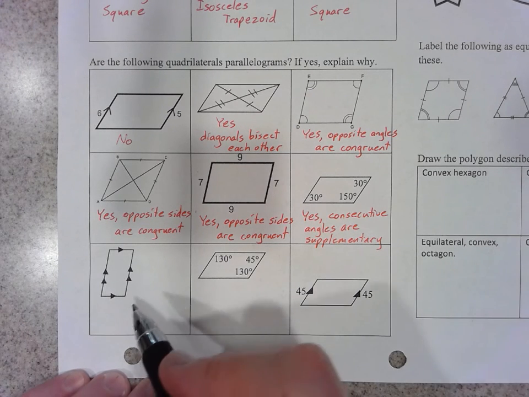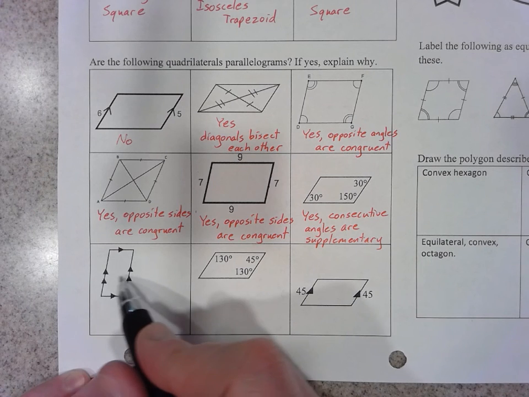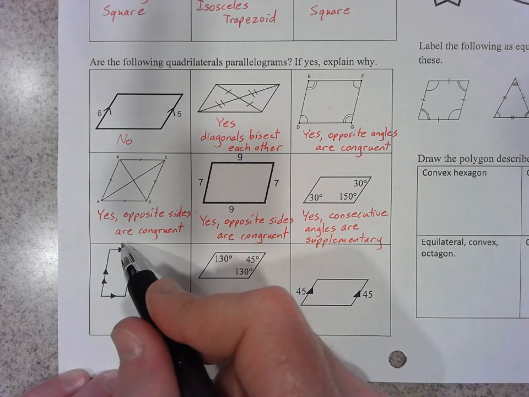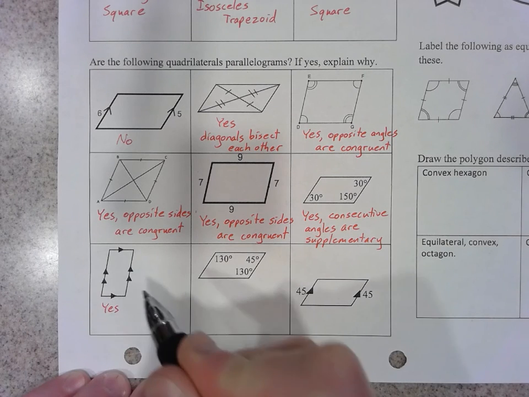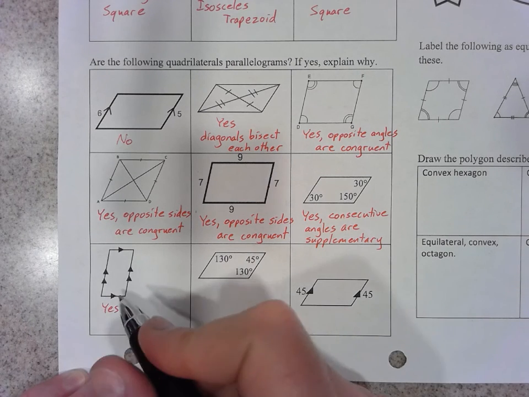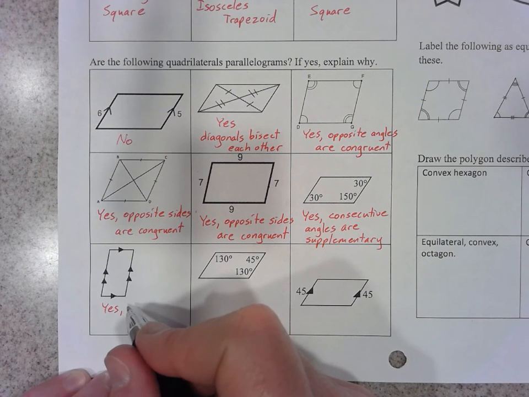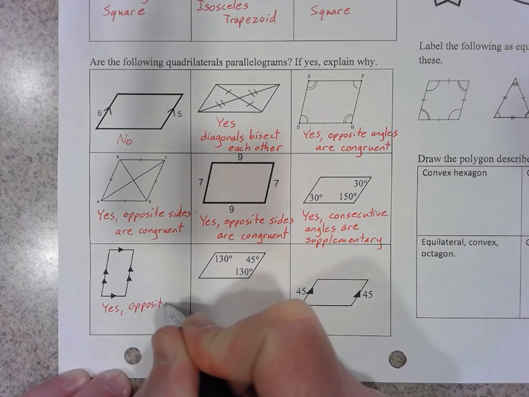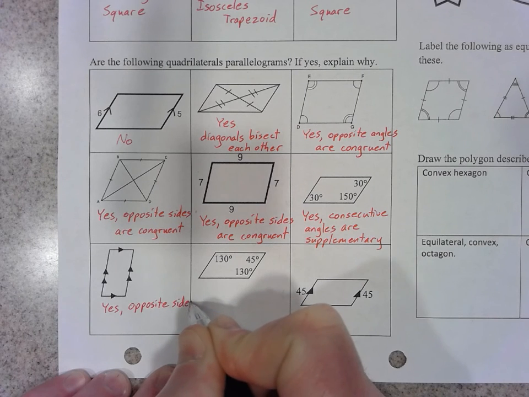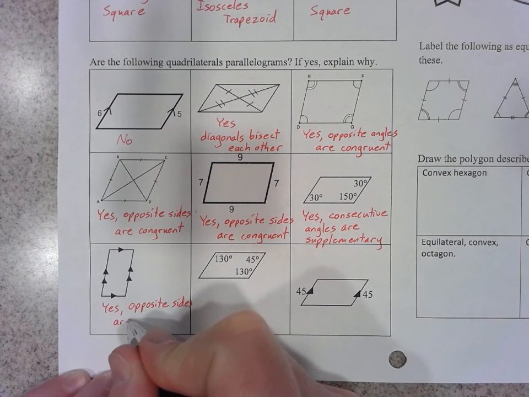Down to the last row, I've got opposite sides that are parallel, opposite sides that are parallel. Well, that's the definition of a parallelogram. So yes, it is a parallelogram because the opposite sides are parallel.